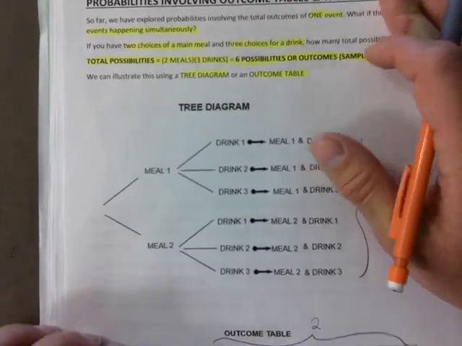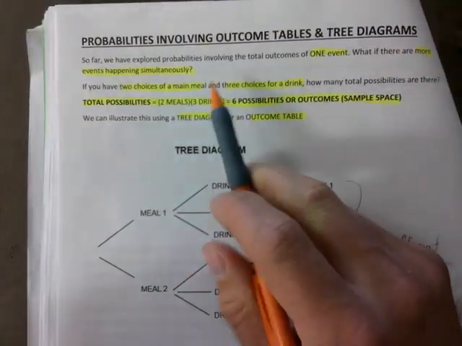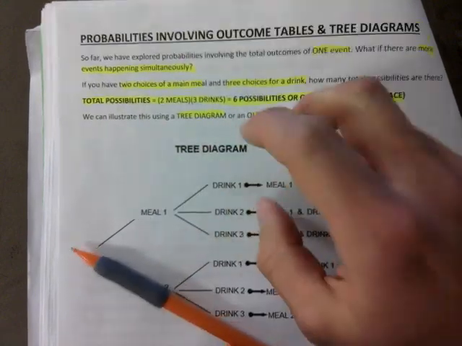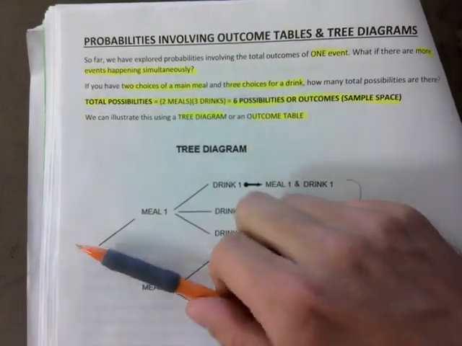And then finally, the last thing we looked at was probabilities involving outcome tables and tree diagrams.